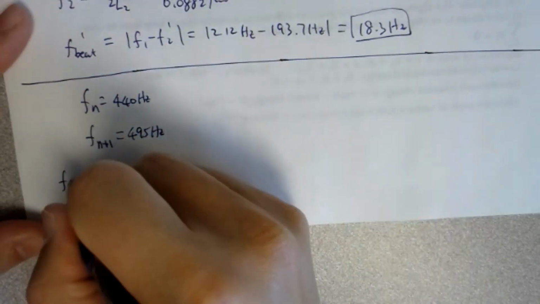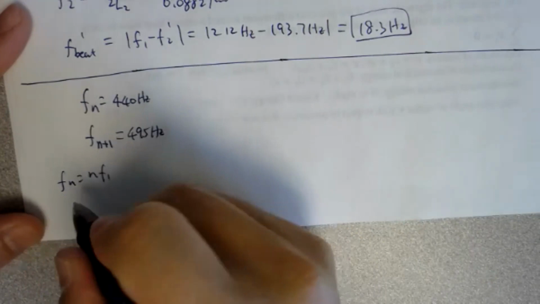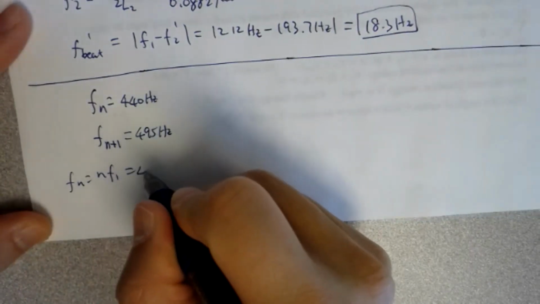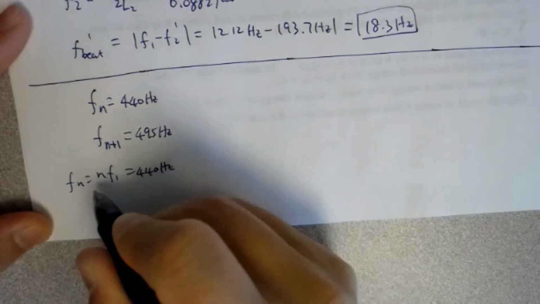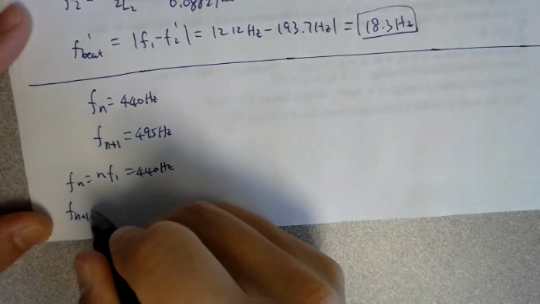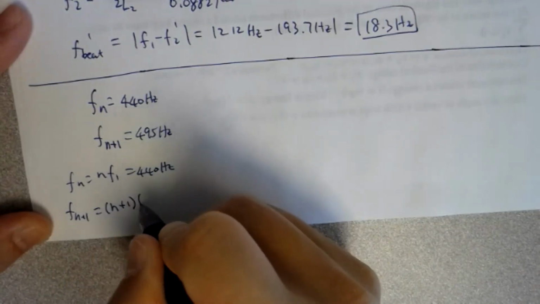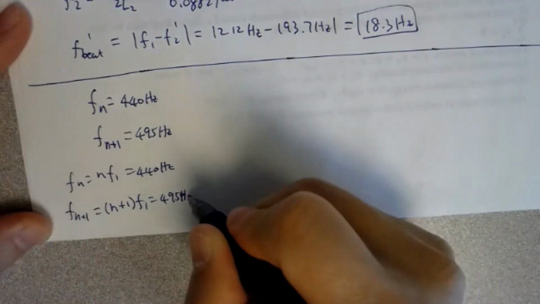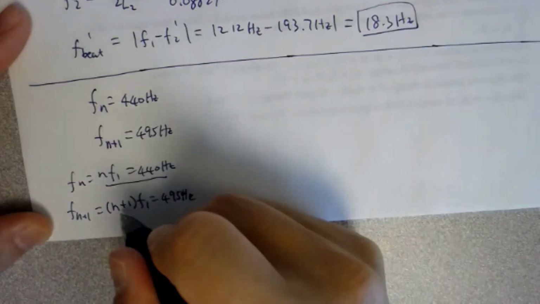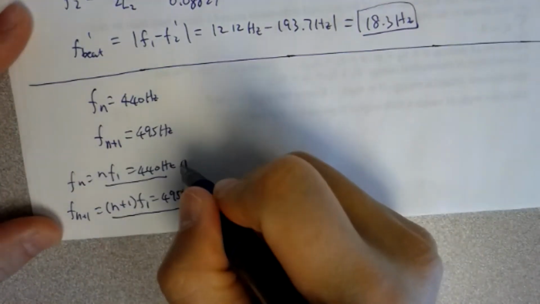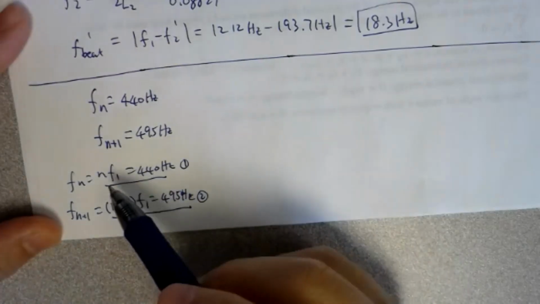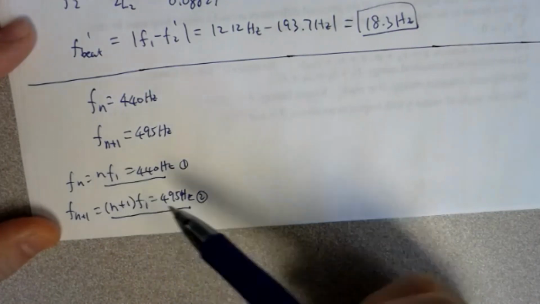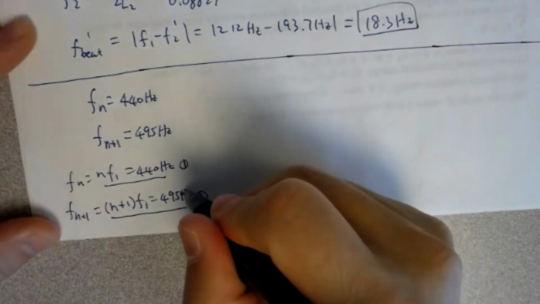And F sub n is equal to n F1. So basically it says n F1 is equal to 440 Hertz. Then F sub n plus 1 will be n plus 1 times F1, which is 495 Hertz. Okay, so let's look at these two equations. Let's say equation 1, equation 2. So there are two unknowns, n and F1. You have two equations, so you can solve for both.